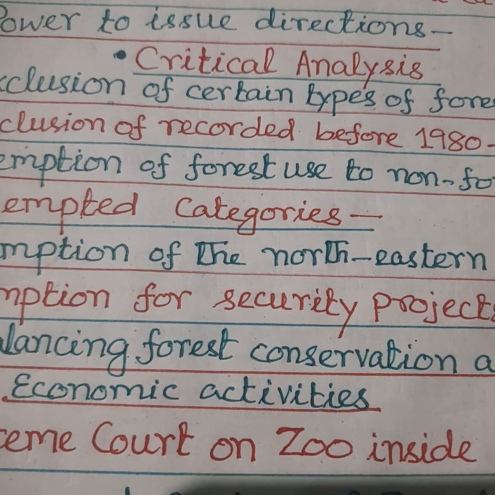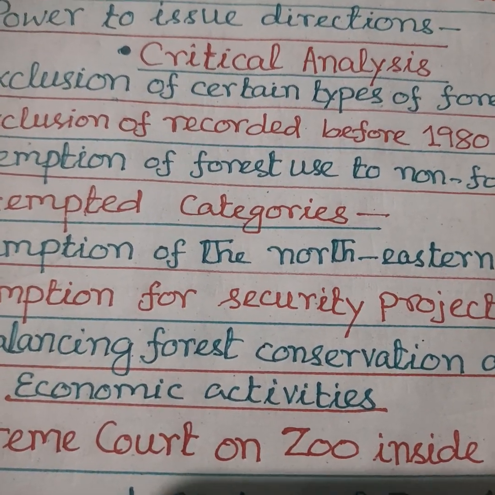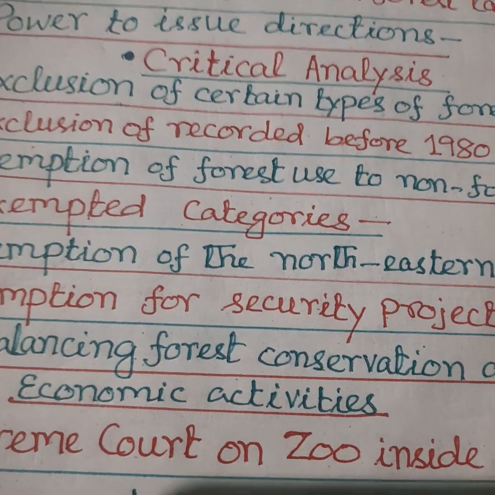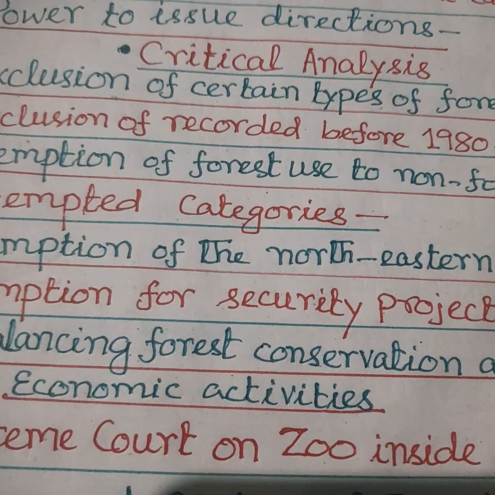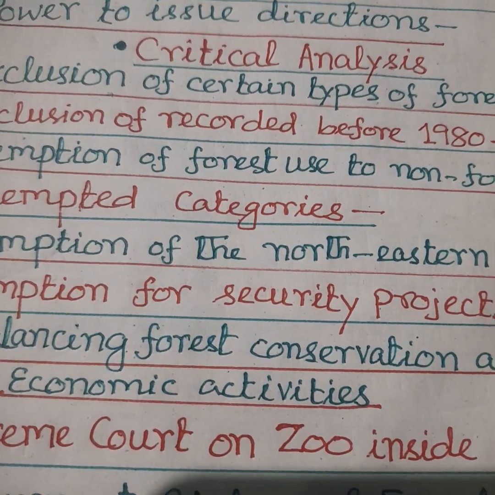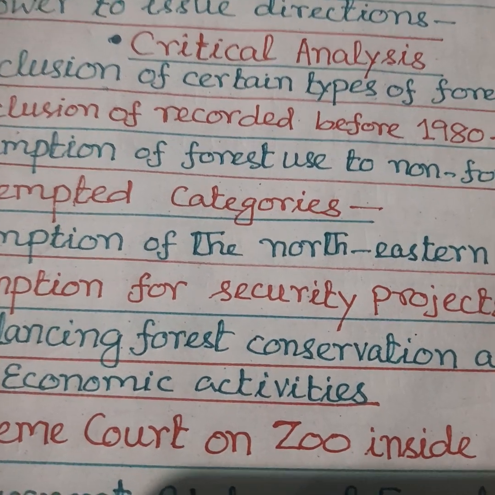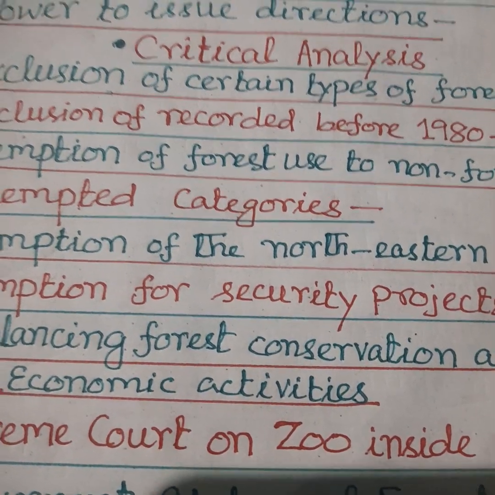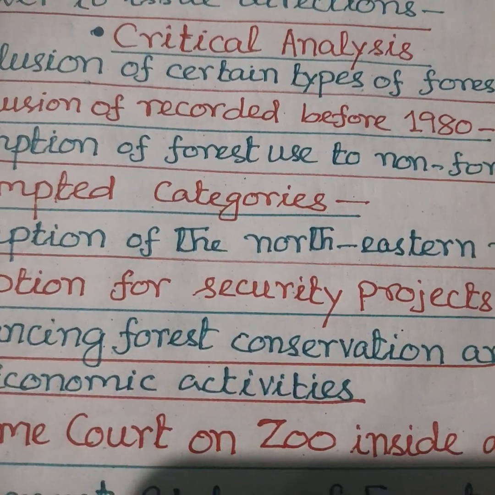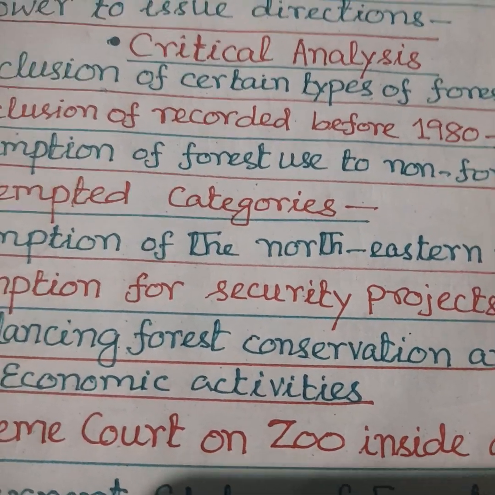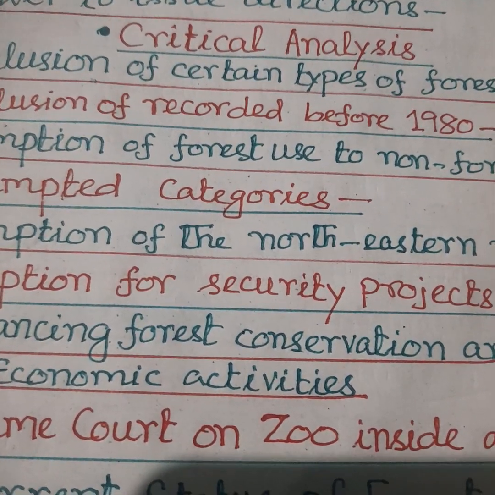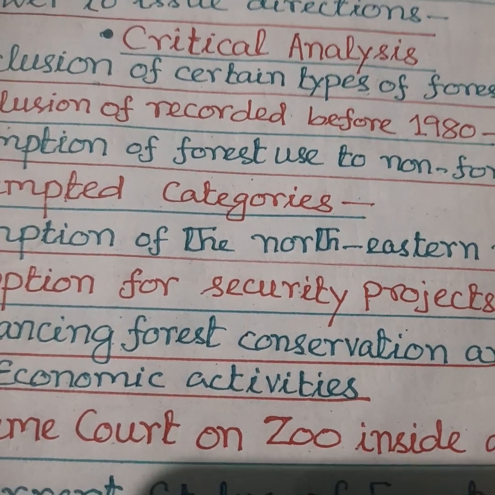This means that decisions regarding the diversion of forest land would be taken by state governments and Union Territory administrations only. According to the statement of objects and reasons of the amended Act, there is a need to fast track strategic and security related projects.